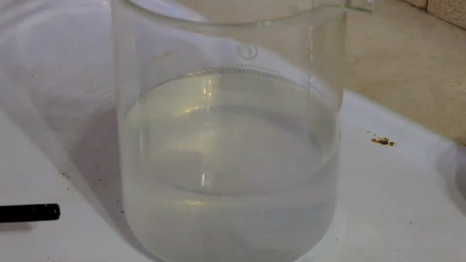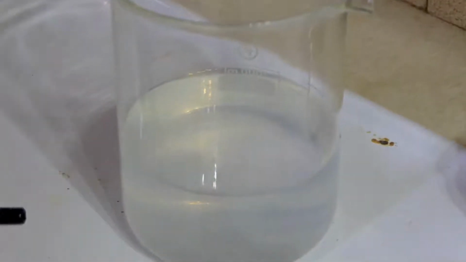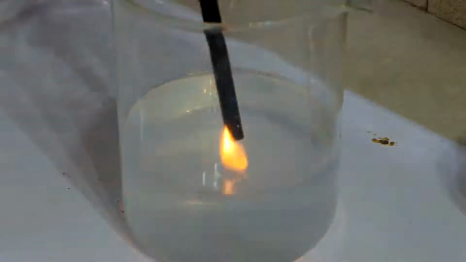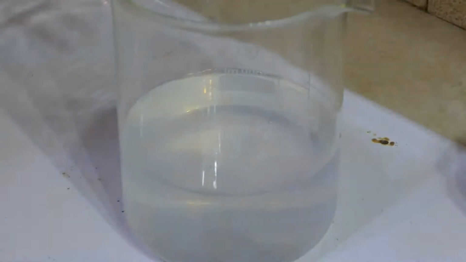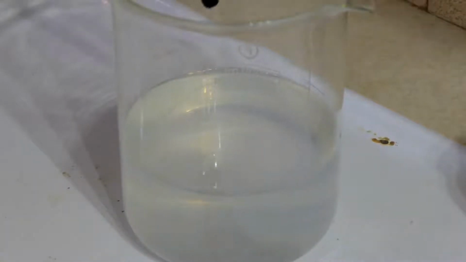I'll try it again. Sometimes you get it really nice. There we are. You can see it for a moment. You can see the yellow of the flame. And then there was hot hydrogen.